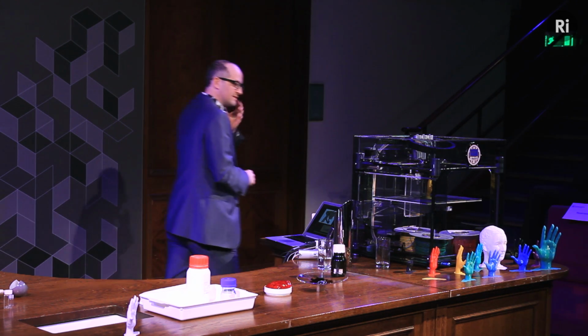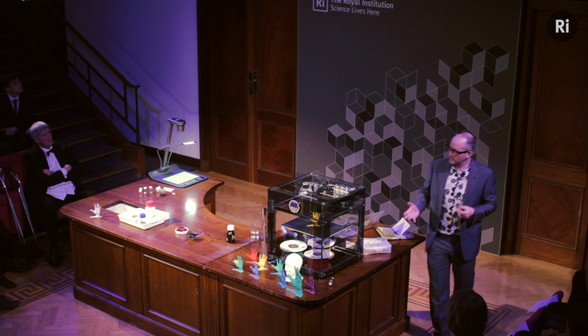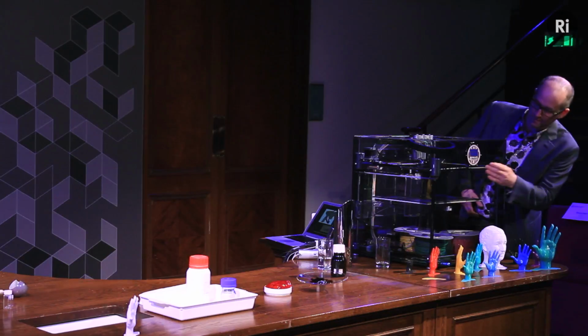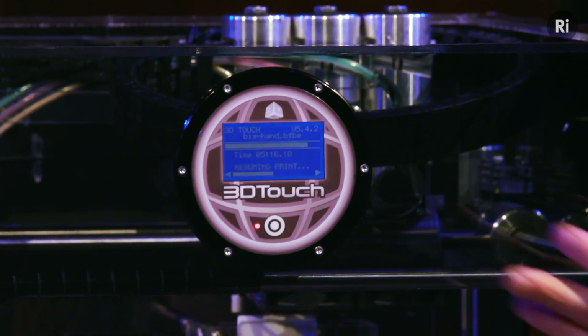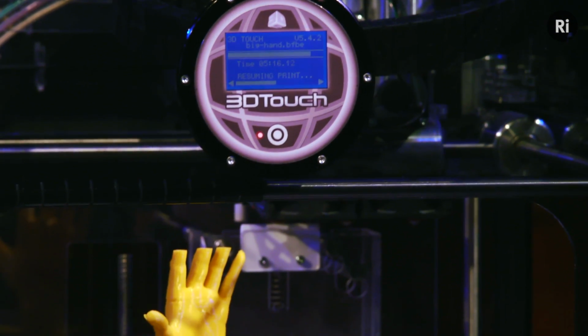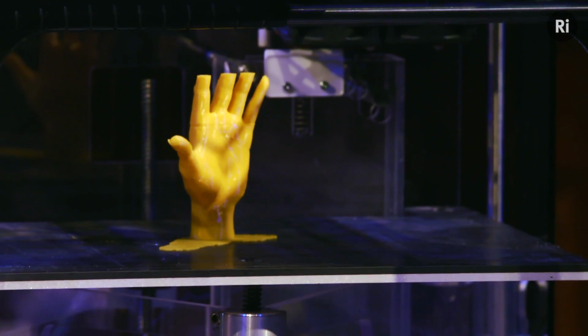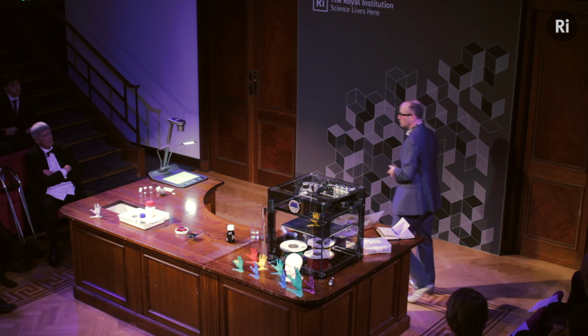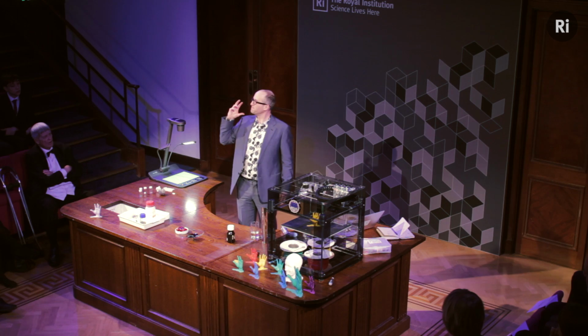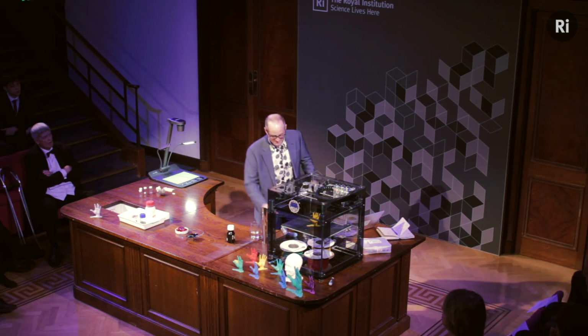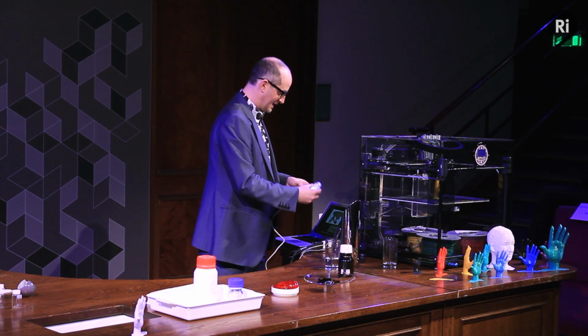And that brings me to this rather great object here, which is a 3D printer by 3D Systems. And I'm just going to boot it up again. We've got it printing these hands, and it'll start working in a minute. And I want to give you a tour of what 3D printing is, because it's a new technology, and it's not something that everybody immediately gets.